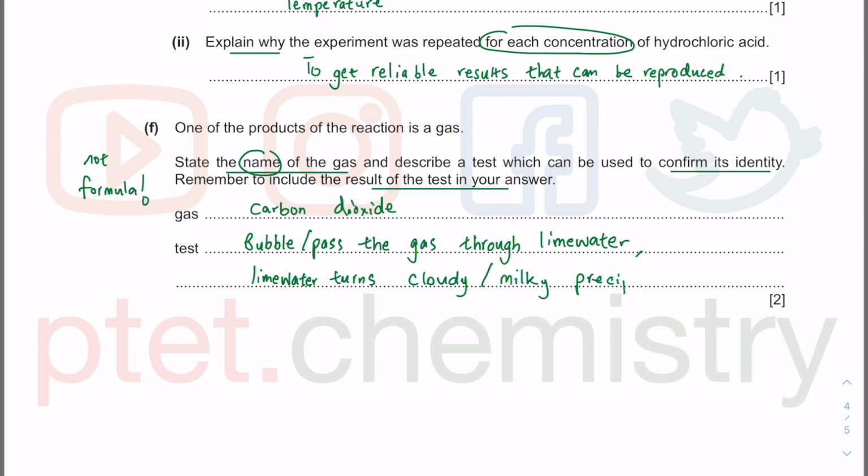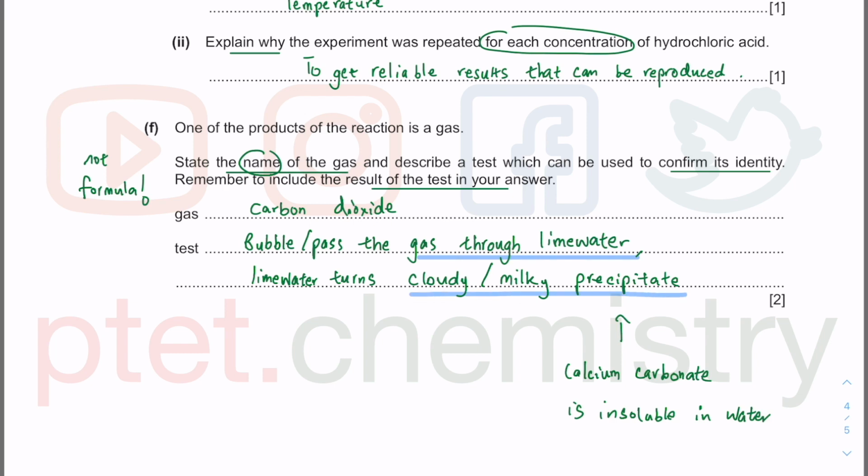Precipitate means solid. That is because the product, which is calcium carbonate: lime water, which is calcium hydroxide, plus your carbon dioxide will give you calcium carbonate, which is insoluble in water. So this is the product. Calcium carbonate is insoluble in water. That is why you get this cloudy or milky precipitate to confirm that carbon dioxide is present. The actual result: use lime water. Lime water gives you a cloudy or milky solid, which is a precipitate there.